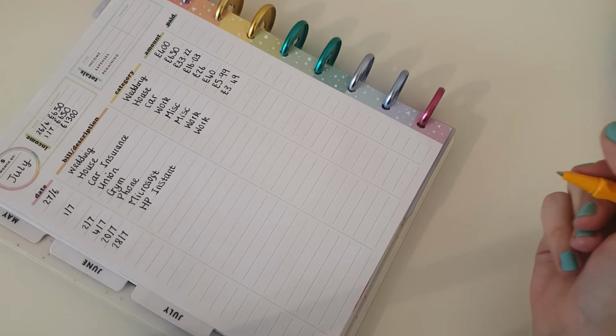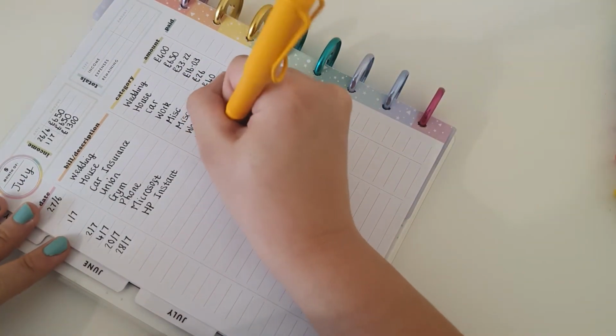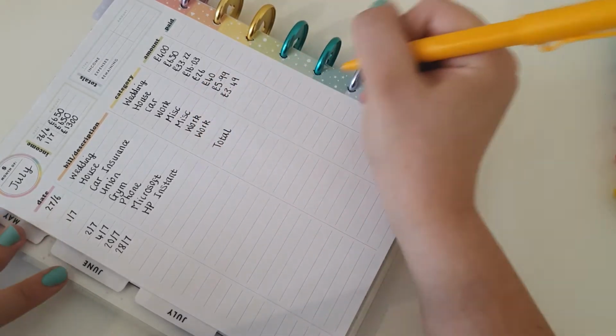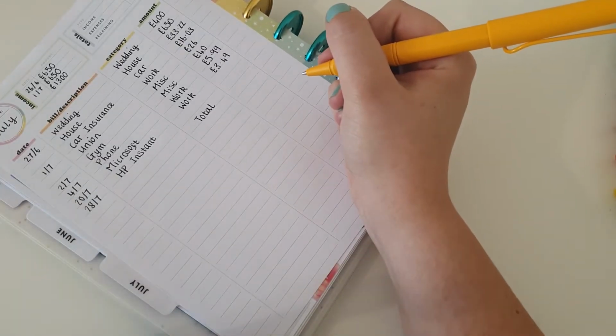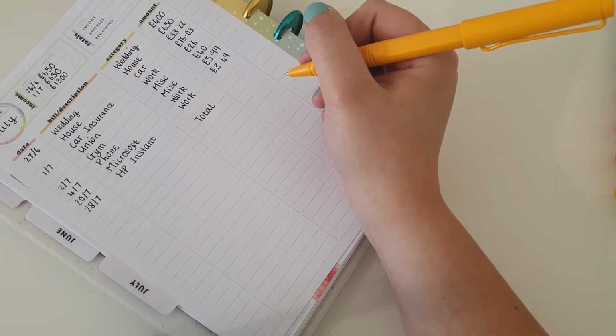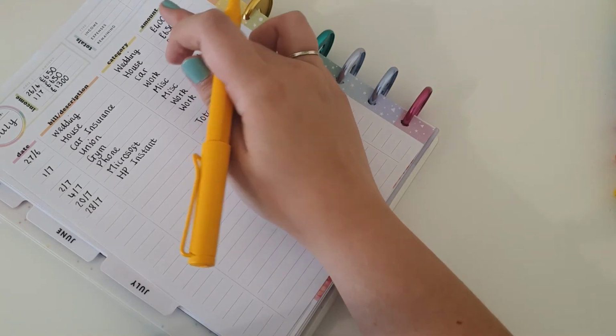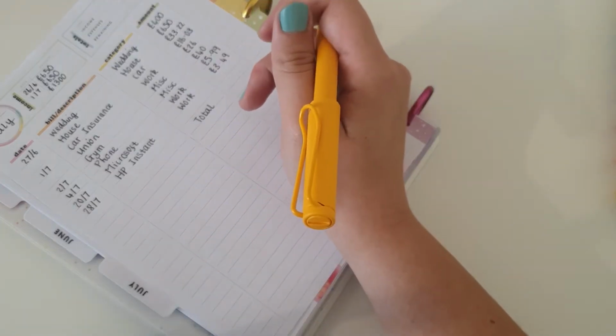So then what I do once I've done that is I calculate the total, which I can tell you should be, because they're all pretty much the same. The only thing is, last month I actually put 700 into the house, whereas this month I'm only putting 650.